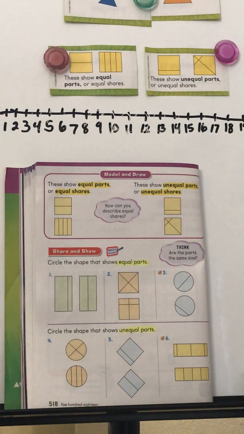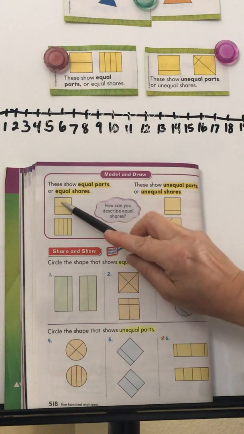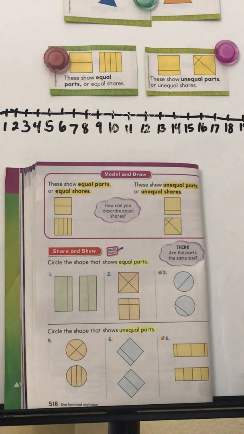So how do you describe equal shares? Equal shares, all the parts are exactly the same. It's even, it's fair. Unequal parts are not fair. Somebody gets a little bit, somebody gets more.